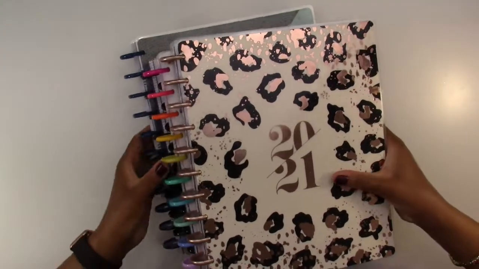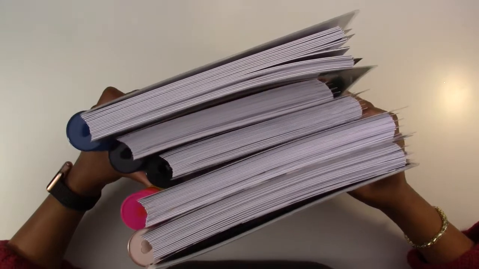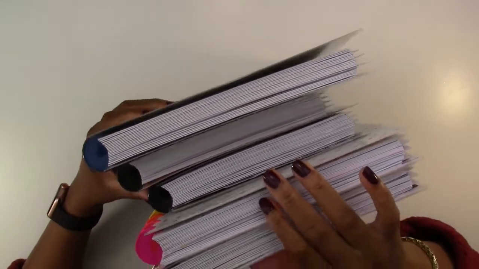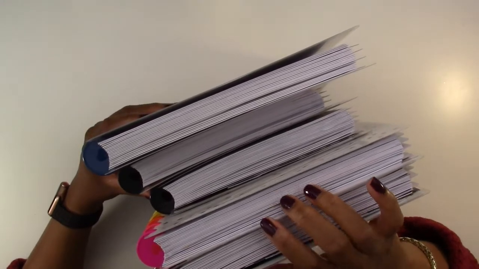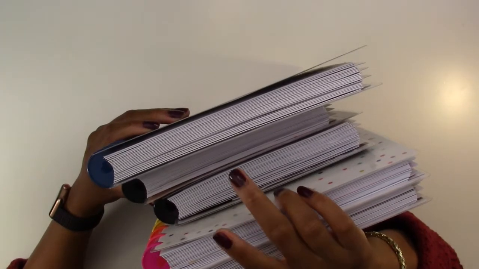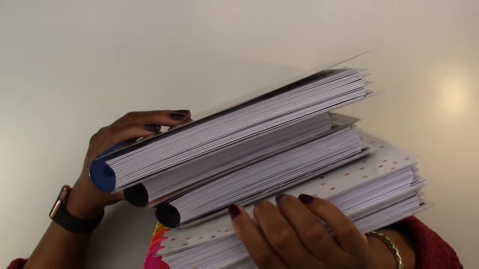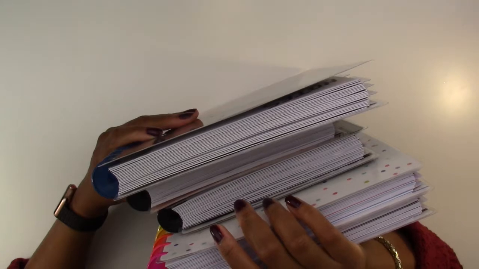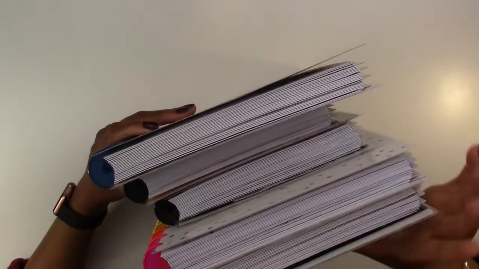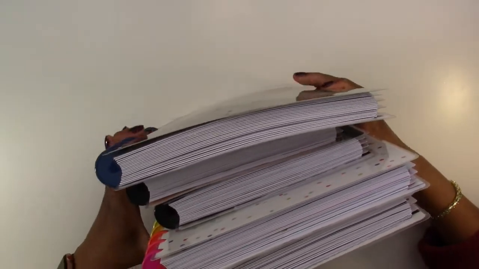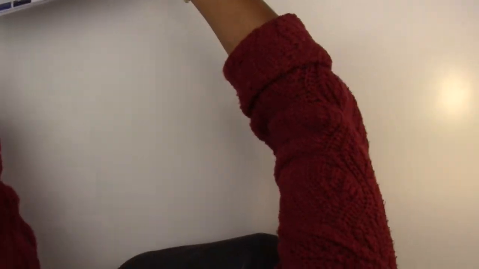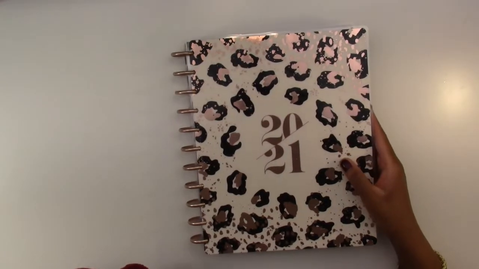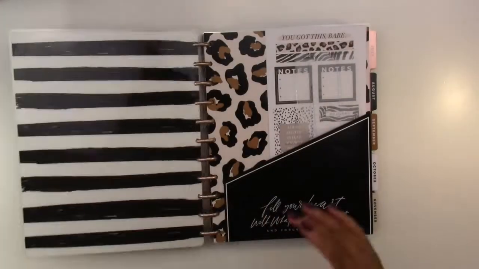So I have 5 happy planners. I have 2 big vertical planners, 1 big horizontal, 1 classic vertical, and 1 dashboard happy planner. I use all of them for different things, so I'll go through that as I'm flipping through. So we are going to do a flip through of all of the October spreads, starting with the one I use as my social media content tracker.